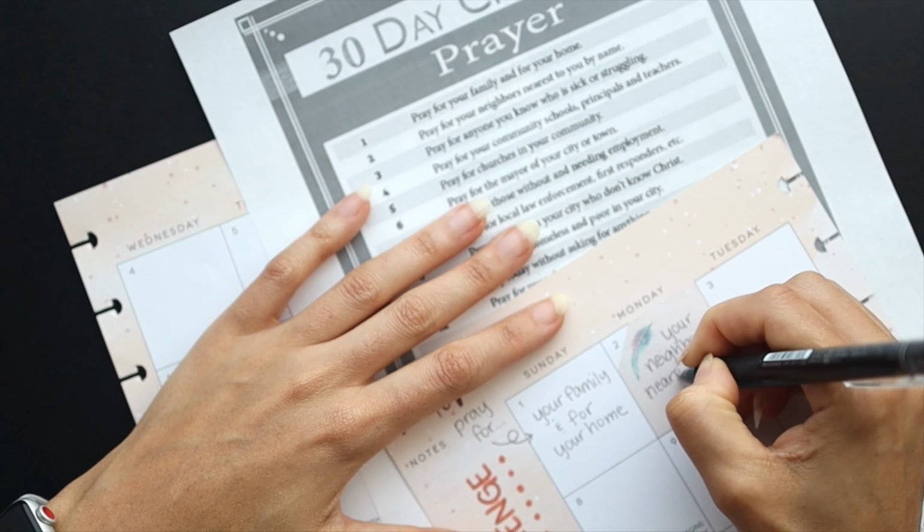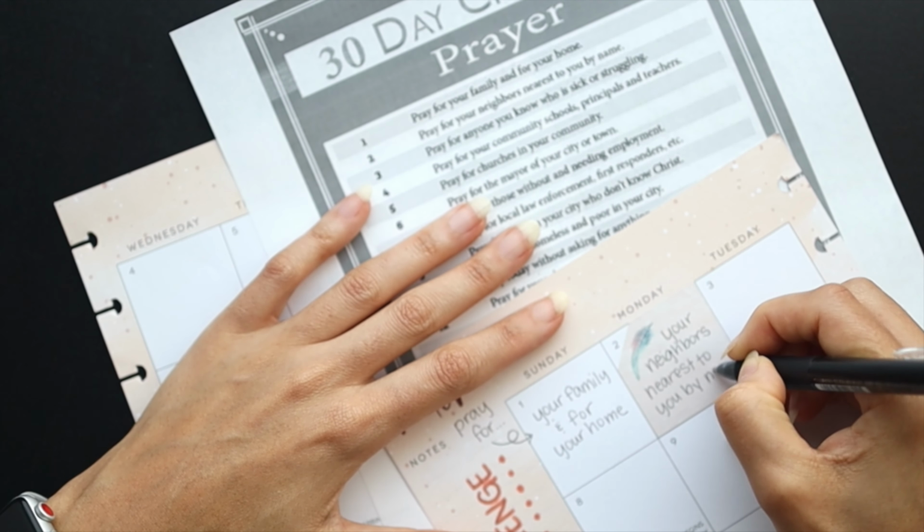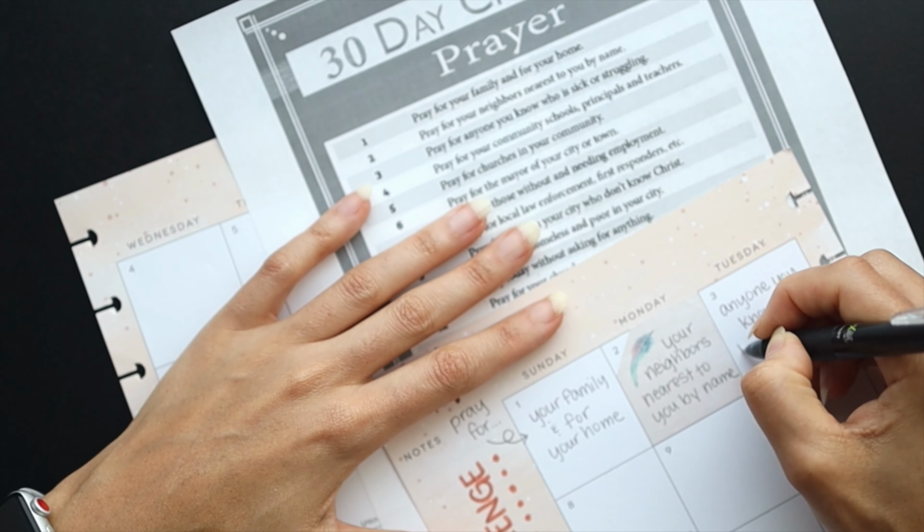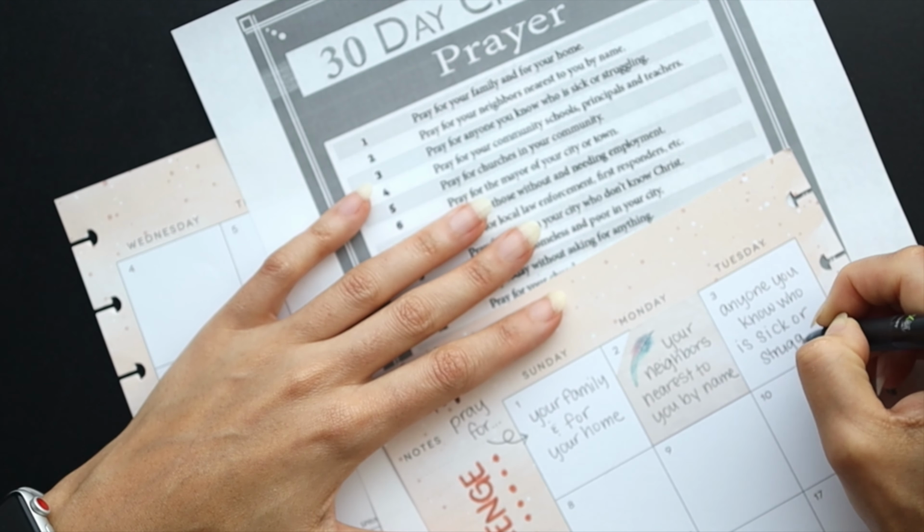And sorry if it's a little bit blurry. I don't know what happened to my focus on my camera. It started out okay, but then it got kind of wonky.